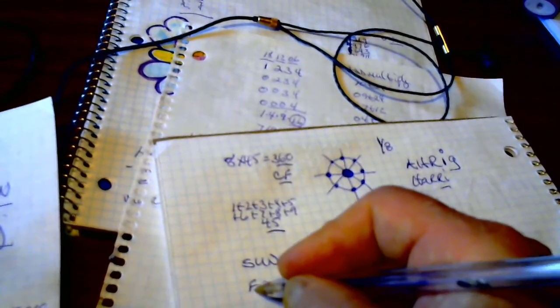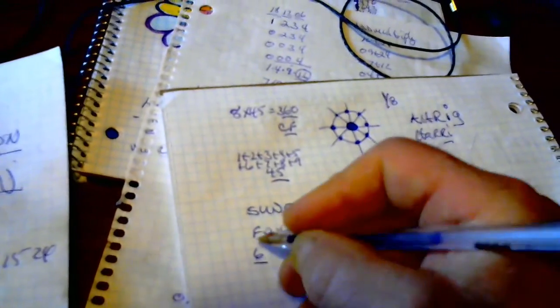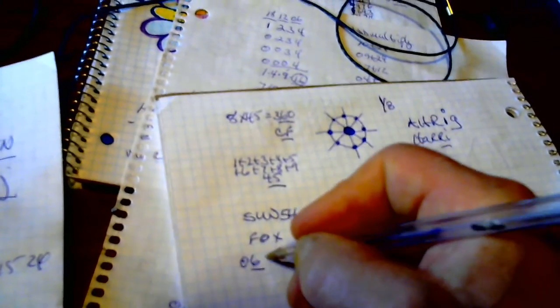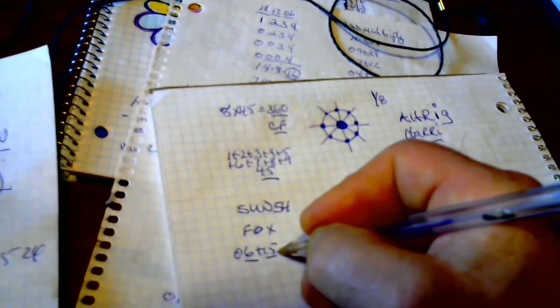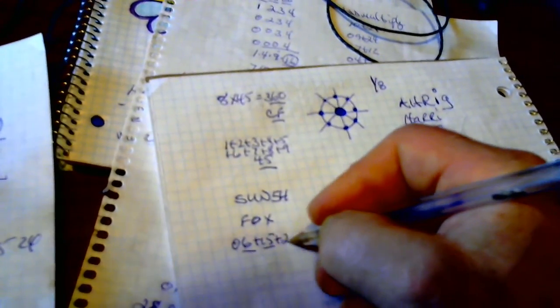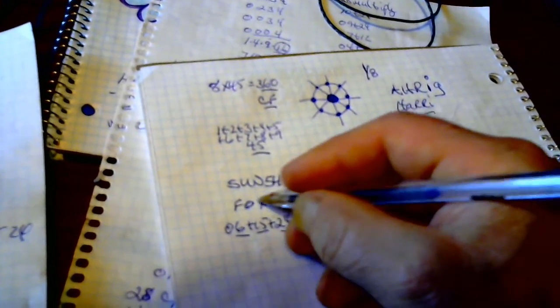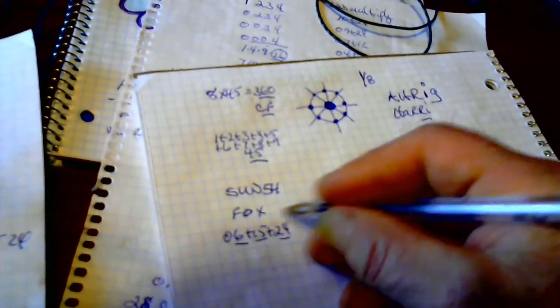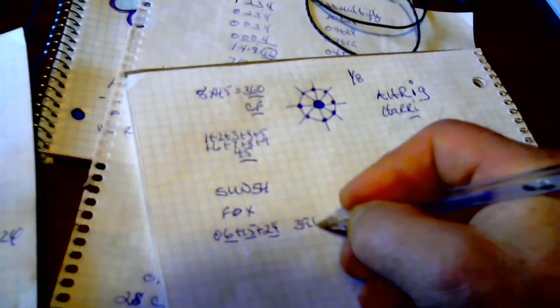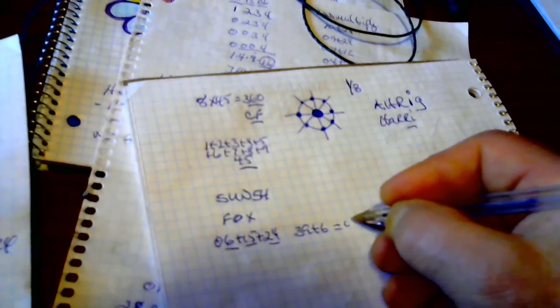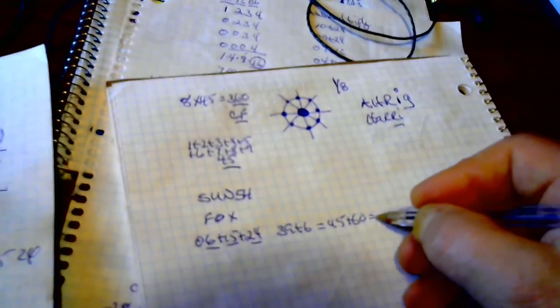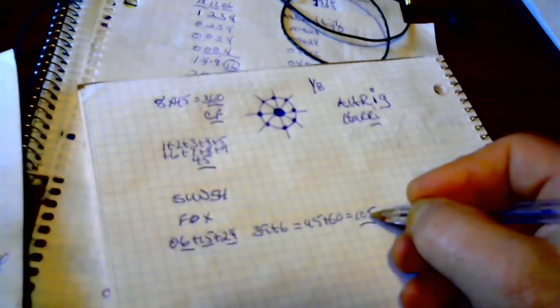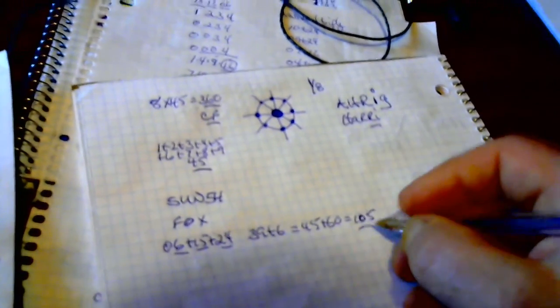FOX. F is the 6th letter. 06. O is the 15th letter. 1 plus 5 equals 6, and X is the 24th letter. 2 plus 4 equals 6. 666. The total, okay, of these two is 39 plus 6 equals to 45 plus 60 equals to 105, and is noted as the hand of God, and is also the key.